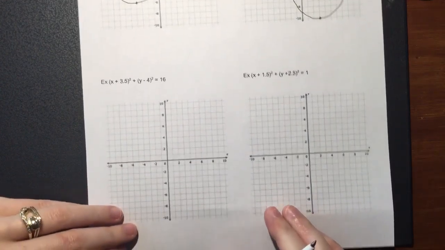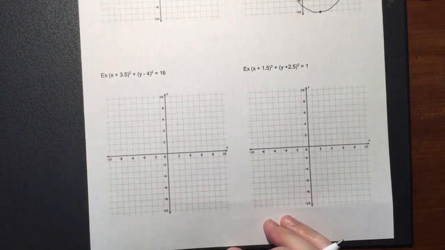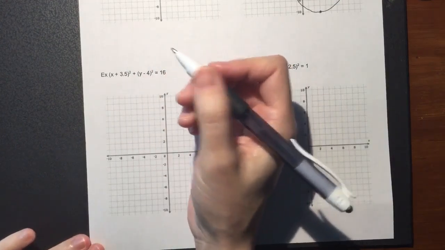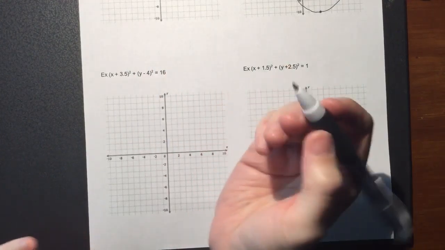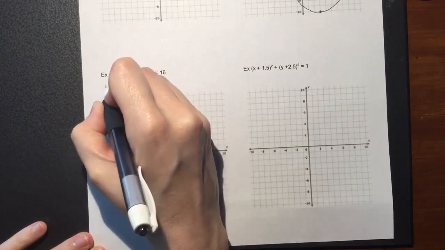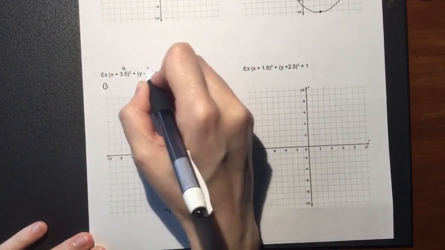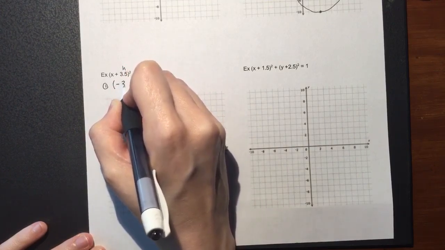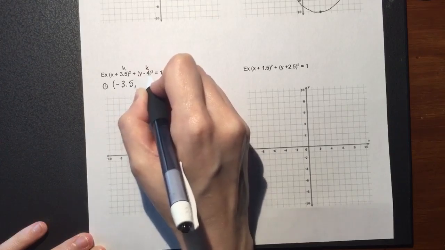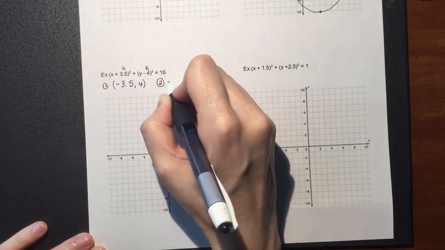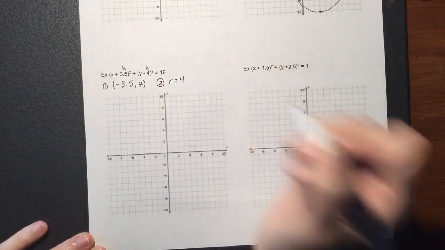Looking at the last two, they do give you some examples where you have decimal values and have to graph using those decimal spots. But it's the same exact process. It doesn't change. You just have to put it in the middle. So looking at the first, we need our point. That comes from our h, k values. So you do the opposite of what you're looking at. So we have -3.5 and then +4. And then our r value, take the square root of that one. Our radius is going to be 4.